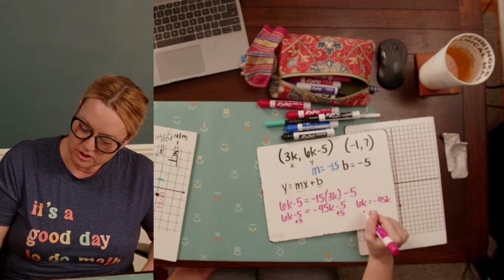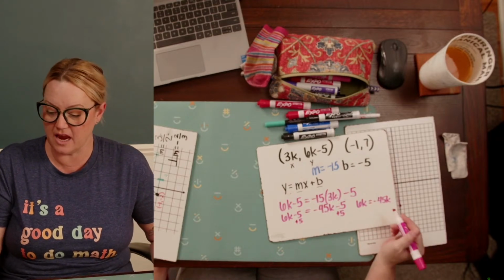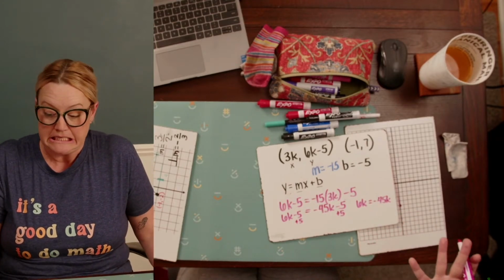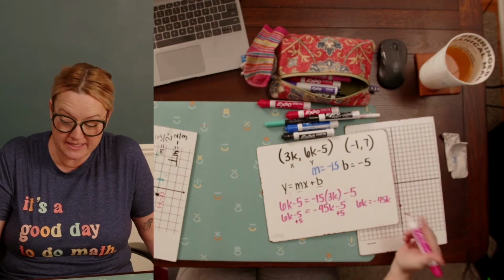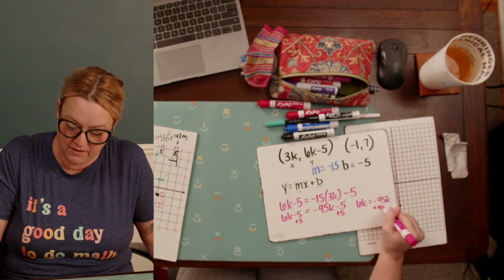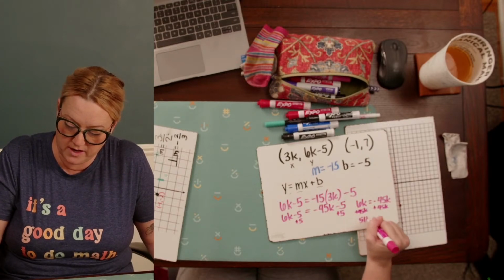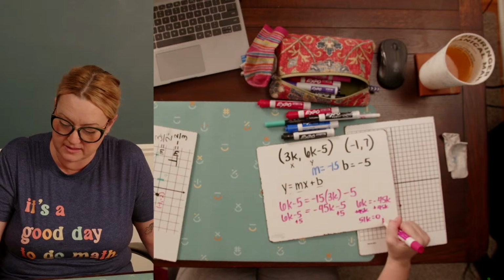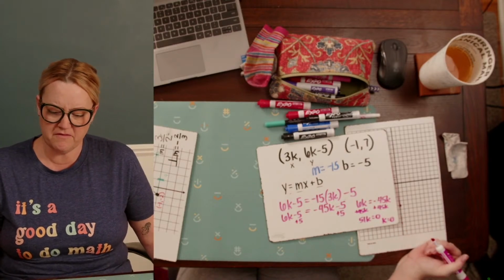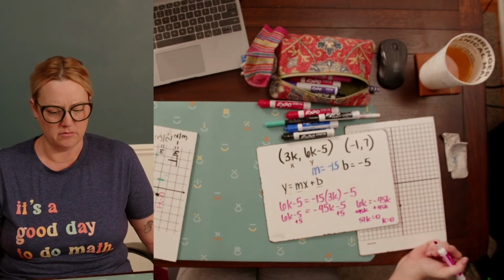Okay. So 6k equals negative 45k. So again, it's going to be 0 because you could do plus 45k and then plus 45k, and then you have 51k equals 0. Well, k is going to be 0. So the value for k is 0.